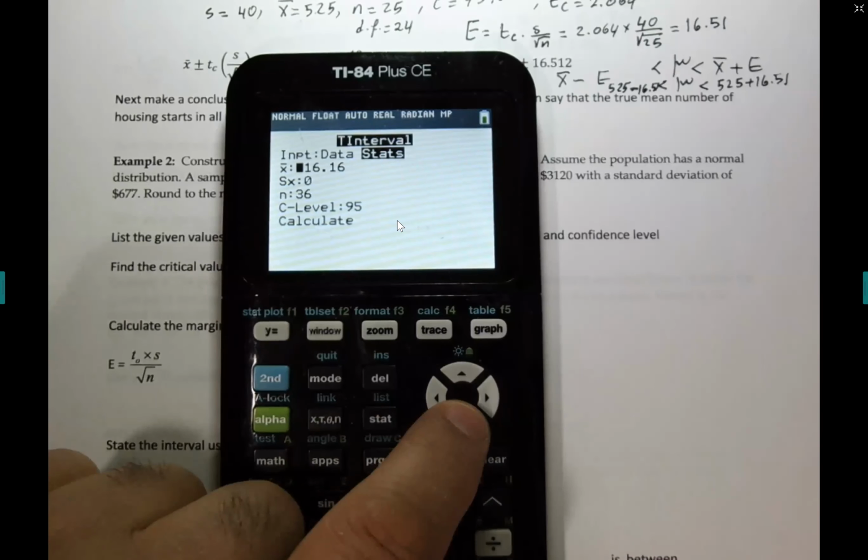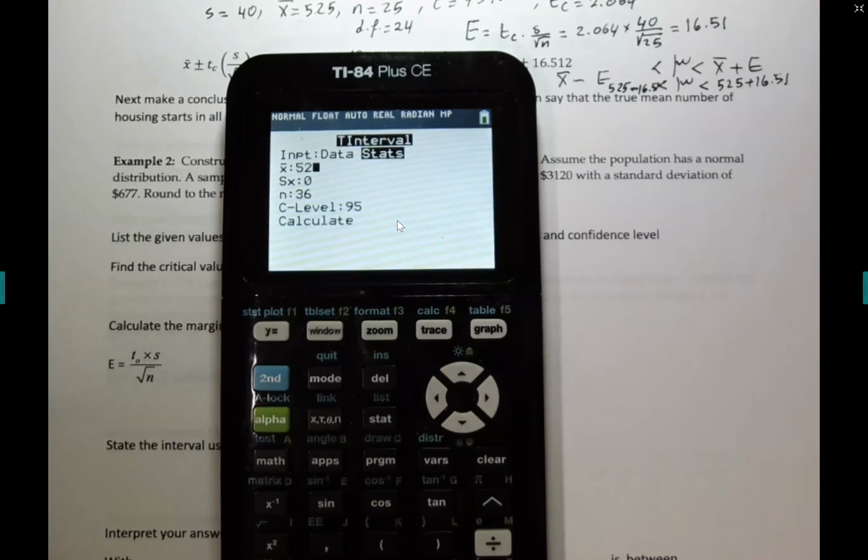So X bar, 525. S, what was it? 40. N is 25. Confidence level, 95. Hit calculate. There you go, guys. 508.45 and 541.51. It's the same interval that we did by hand.